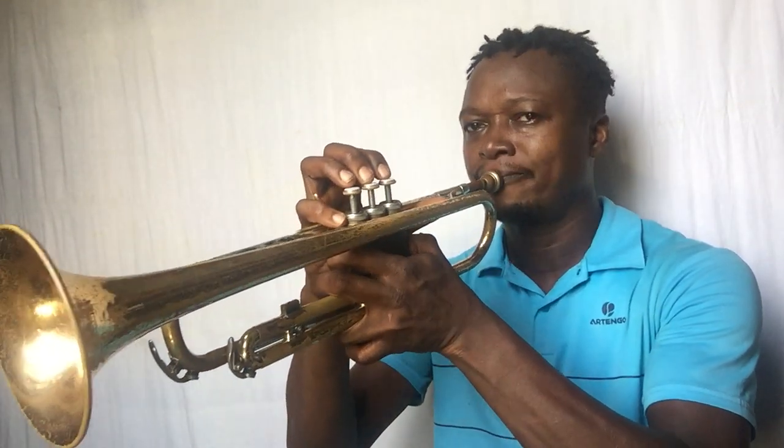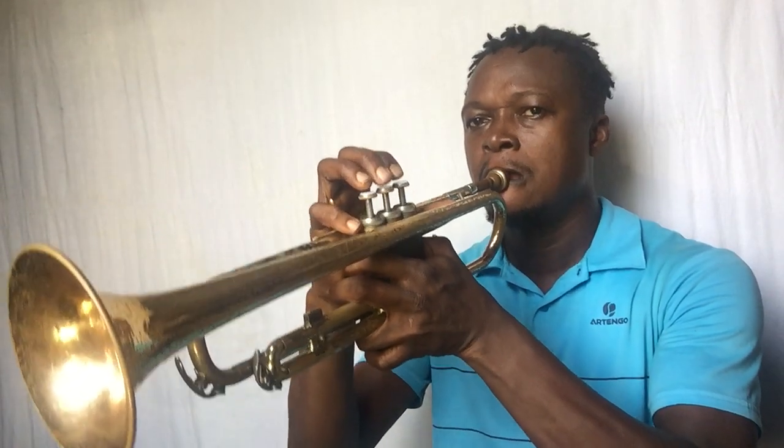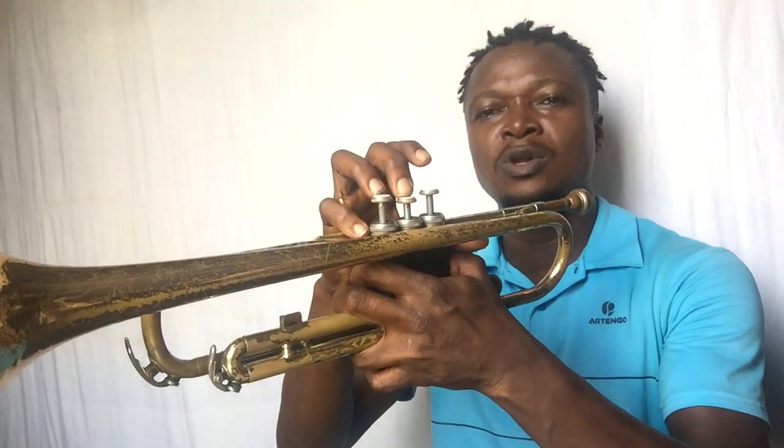In playing A, we press down the valve 1 and 2 simultaneously. While playing the B note, we press down only valve 2.